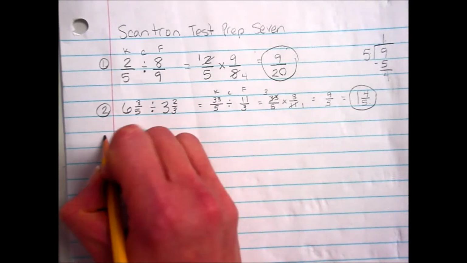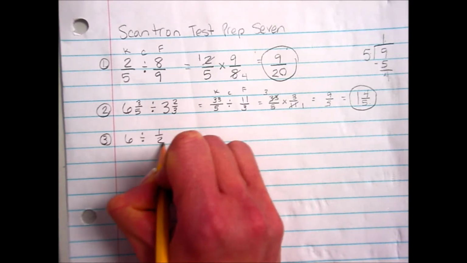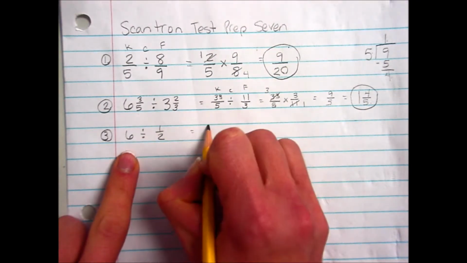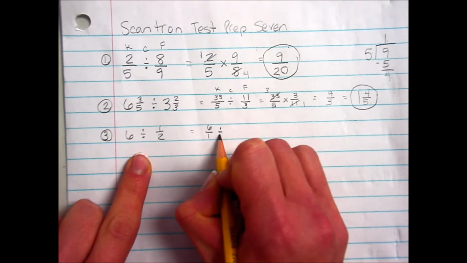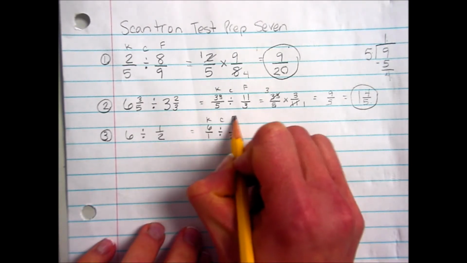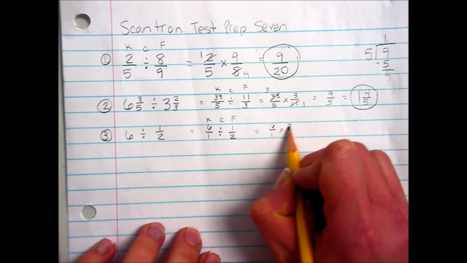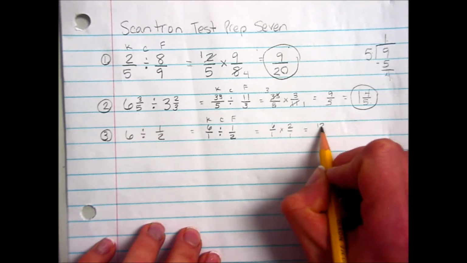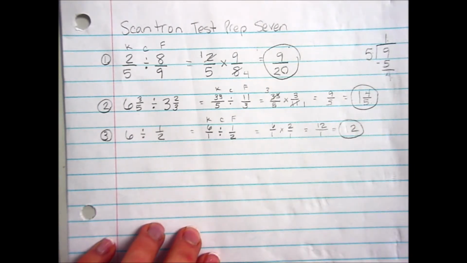Okay, so in problem 3, we're going to take a whole number and divide it by a fraction. So when we have this, we want to put our whole number over 1 to make it a fraction. Go ahead and write your division sign. Now we can write keep, change, flip. Keep the first, change the sign, flip the second. Multiply across the top. 6 times 2 is 12, and 1 times 1 is 1. 12 over 1 is 12.